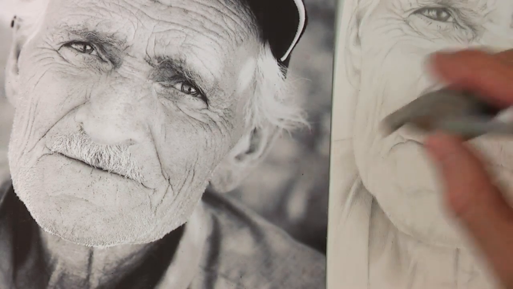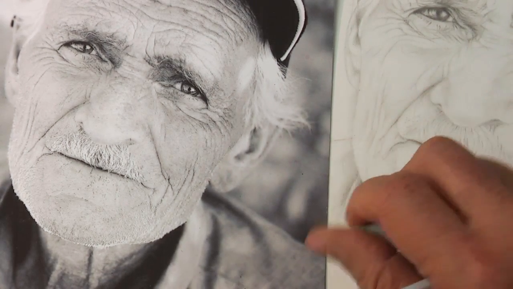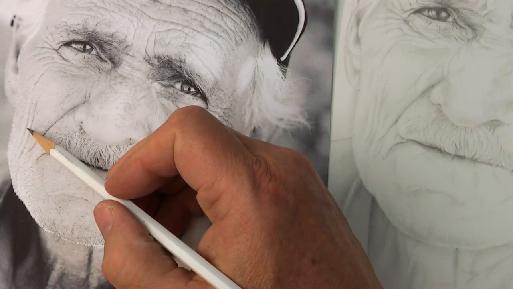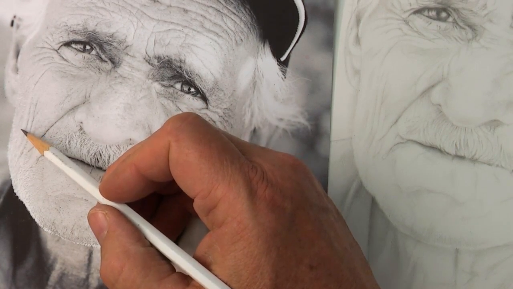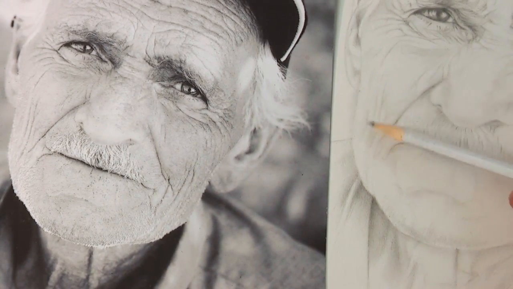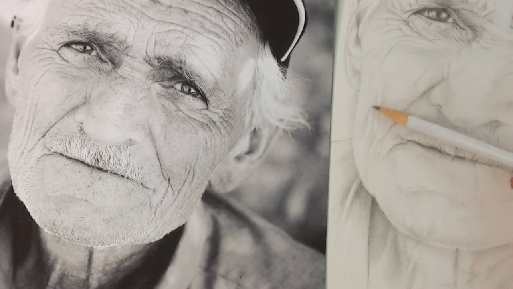I think that's too dark. It's not as dark as the, look at how this is darker than what I'm working on. And so I don't want to bring this forward and dominate, or change the depth and dimension of this drawing, or this man's face. So I'm going to make sure that this is a little darker.